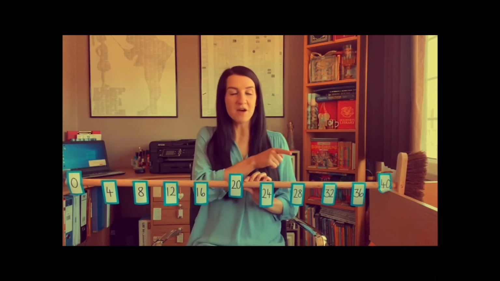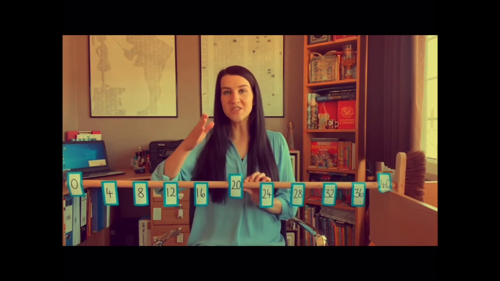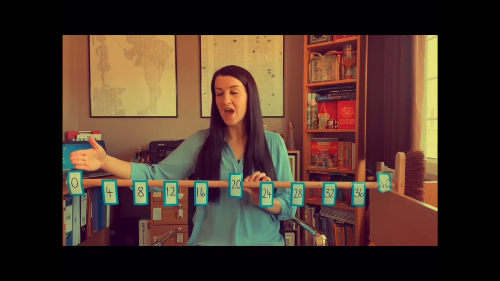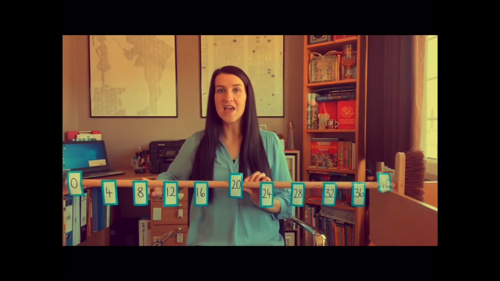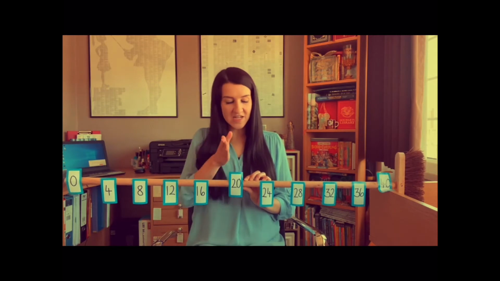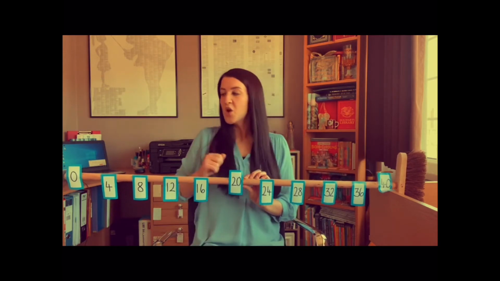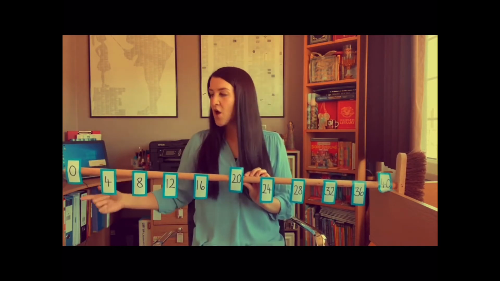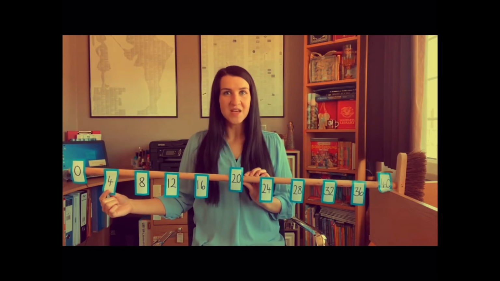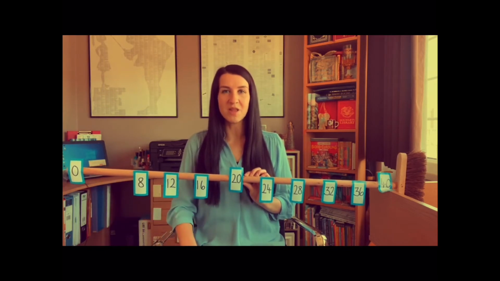start by exploring our 4 times table today, and we start our count at 0. And we count 4, 8, 12, 16, 20, 24, 28, 32, 36 and 40. We start our count at 0. 1 lot of 4 is 4, so we don't need this to help us remember anymore. 1 lot of 4 is 4.